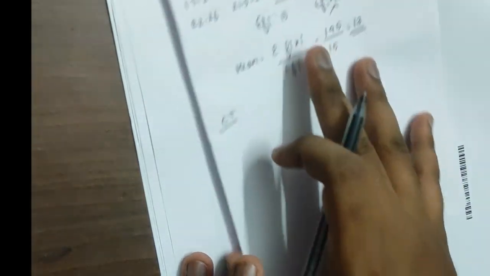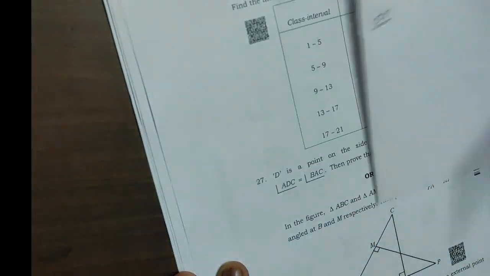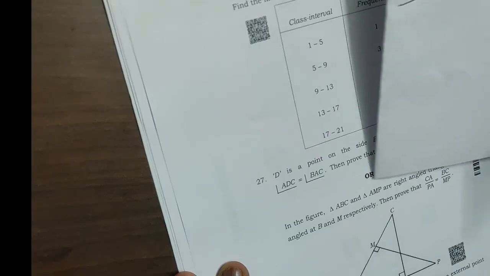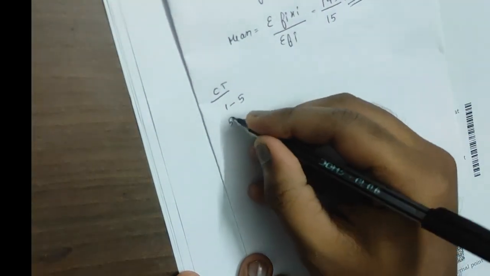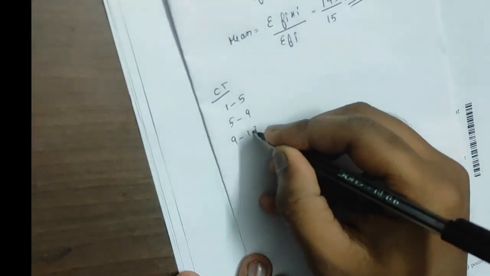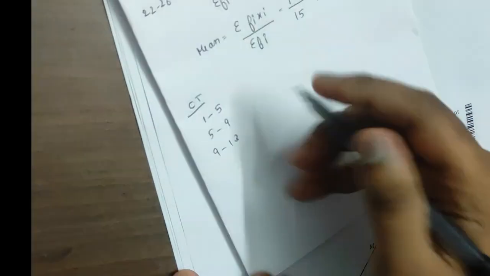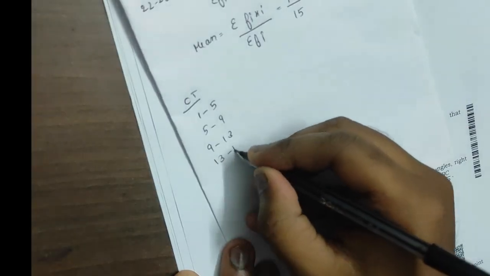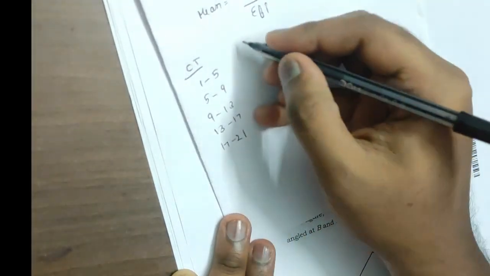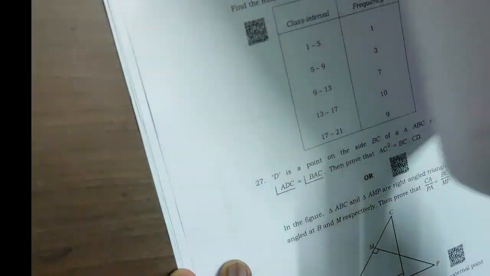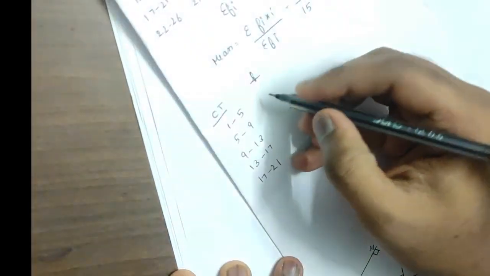Class interval: 1 to 5, 5 to 9, 9 to 13, 13 to 17, and 17 to 21. We will write the frequency: 1, 3, 7, 10 and 9.